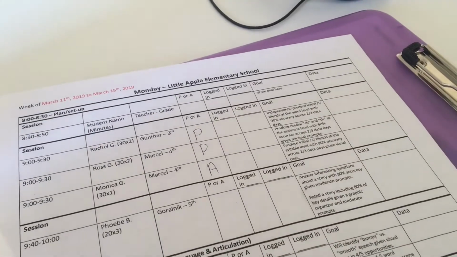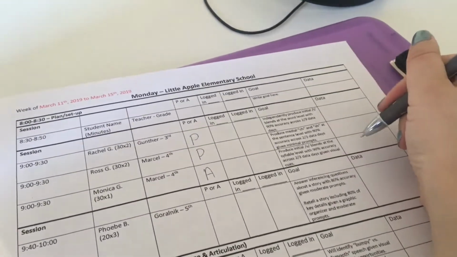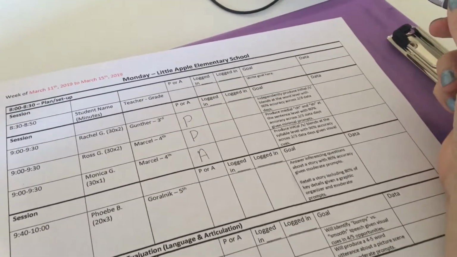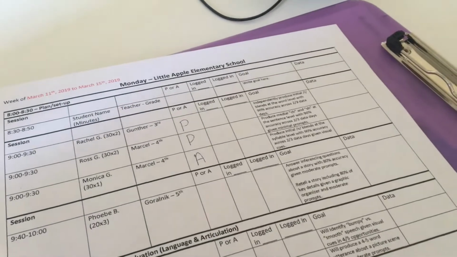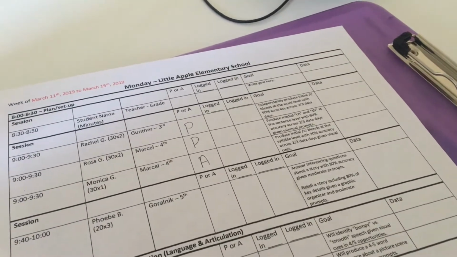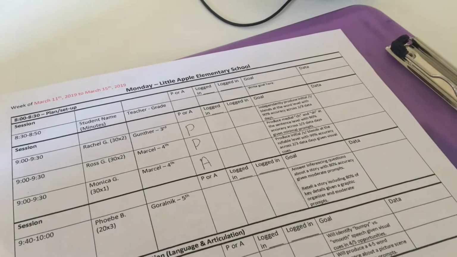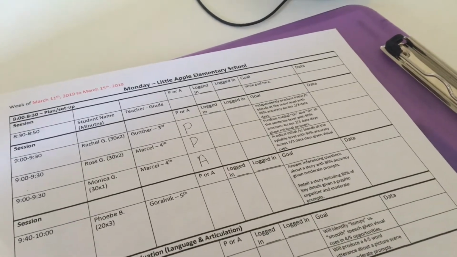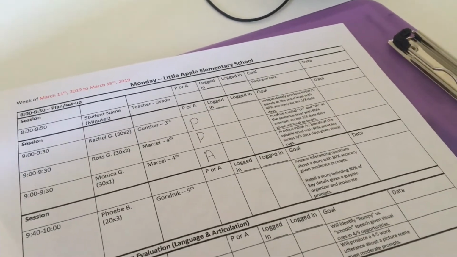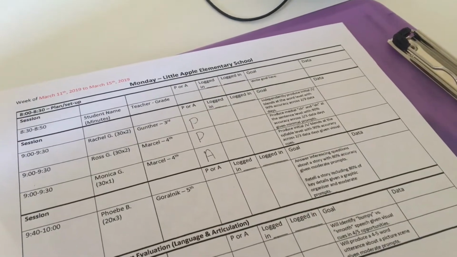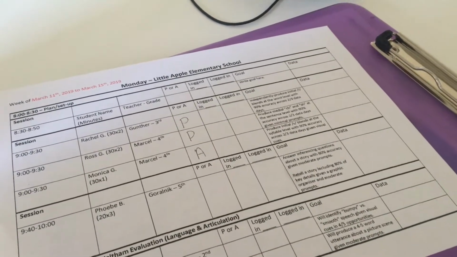But I'm not taking data on all of that. As you can see, that would never fit in the box, but also I feel like taking data that amount would be pretty distracting to the kids and to me. So I usually will take data towards the end on just some words or sentences, maybe 10 or so, just to get a general picture or glimpse as to how they're doing.